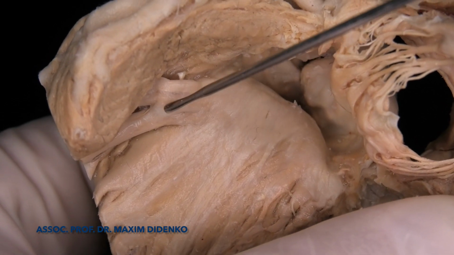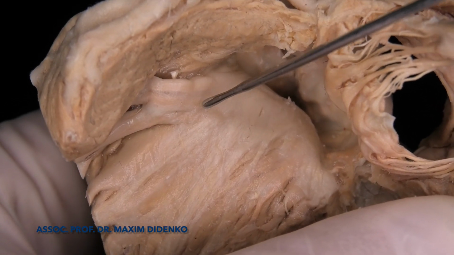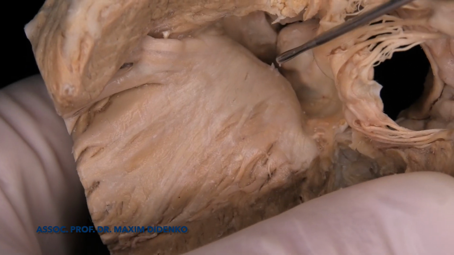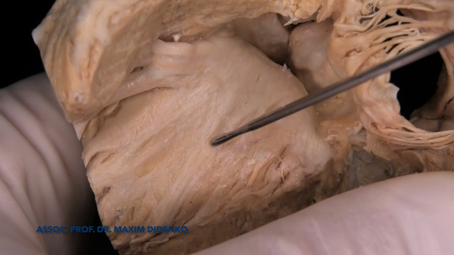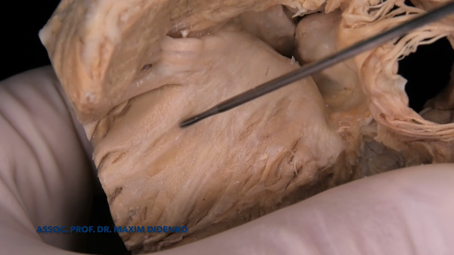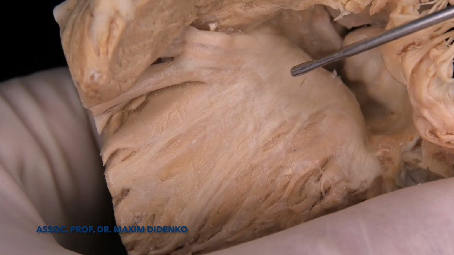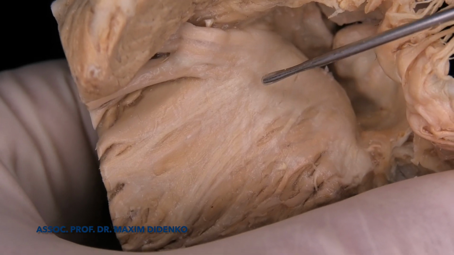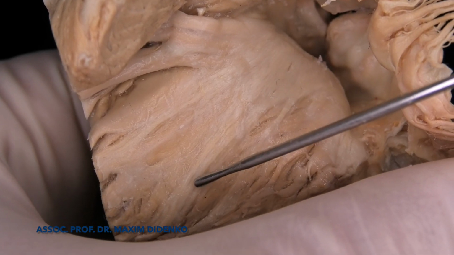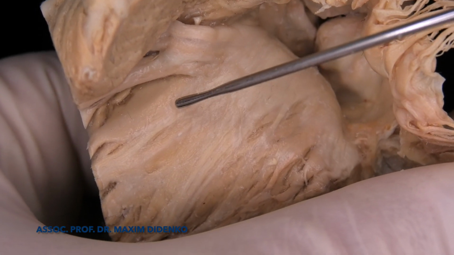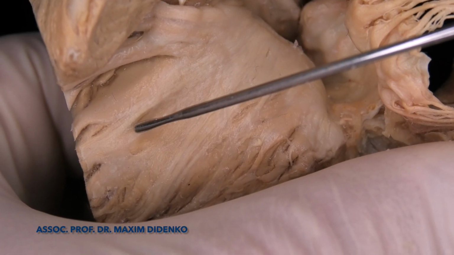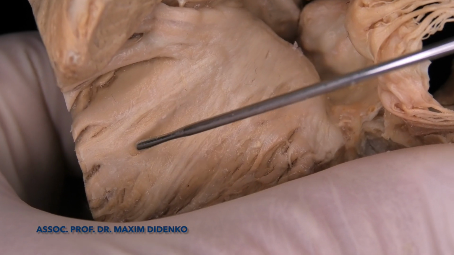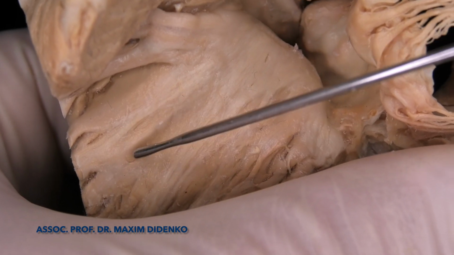This is the anterior or superior fascicle, this is the inferior or posterior fascicle, and this is the septal. We can see nicely that these fibers can divide and then be connected again. So in between these fibers we can see areas with just myocardium, without conduction system.